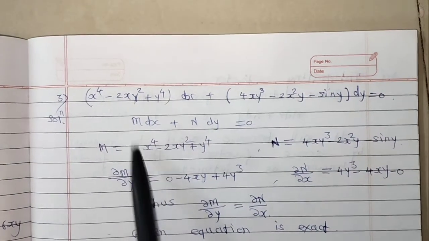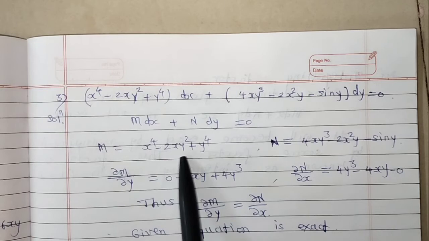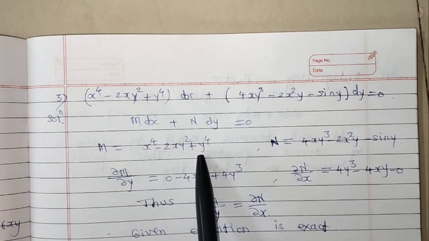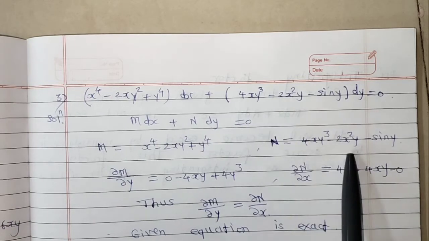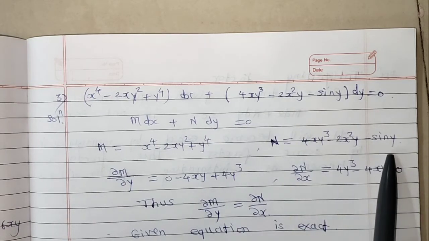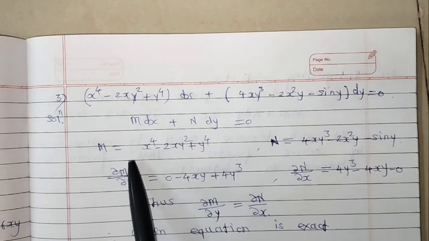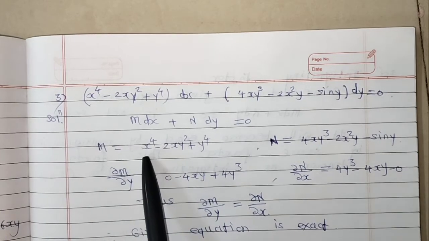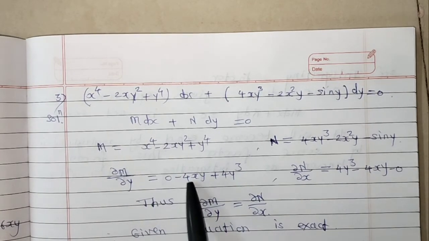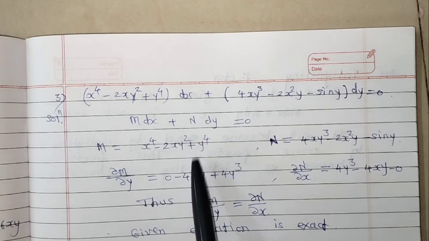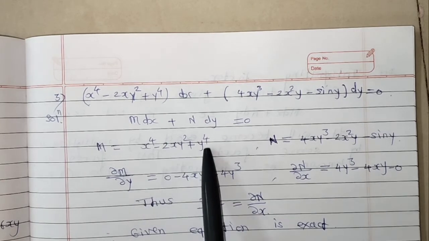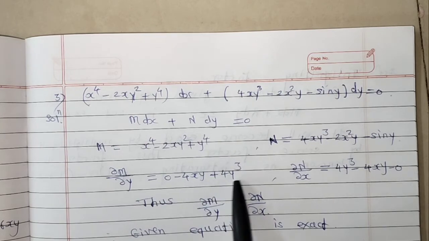Here M = x^4 - 2xy^2 + y^4 and N = 4xy^3 - 2x^2y - sin y. Taking the partial derivative of M with respect to y, treating x as constant: the derivative of x^4 is 0, minus 2x times the derivative of y^2, which is 2y, so we get -4xy, plus the derivative of y^4, which is 4y^3.